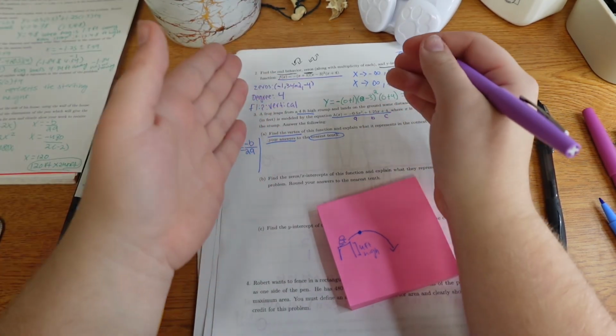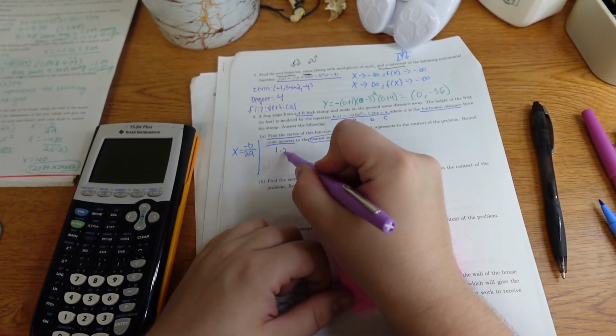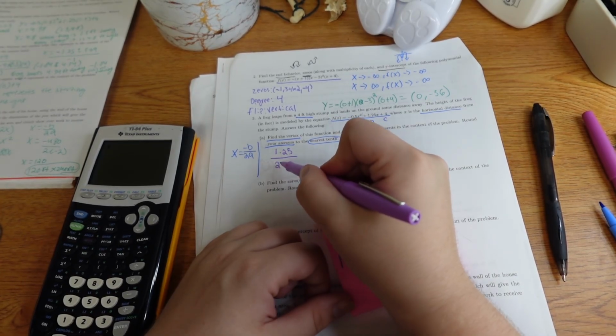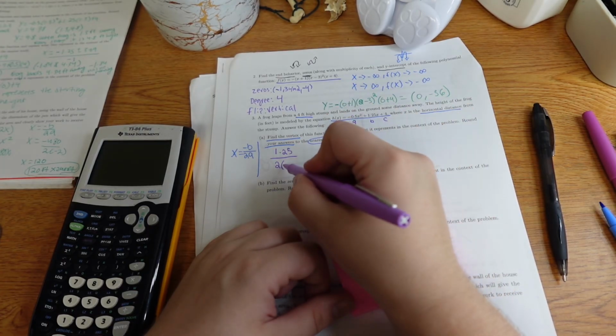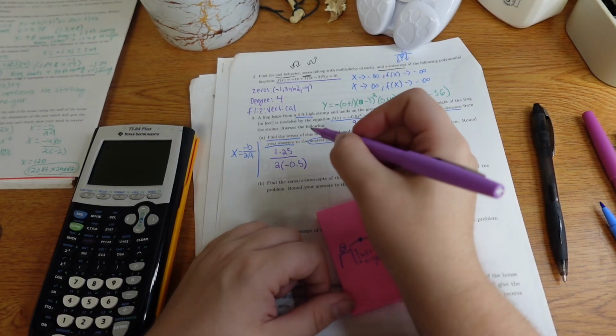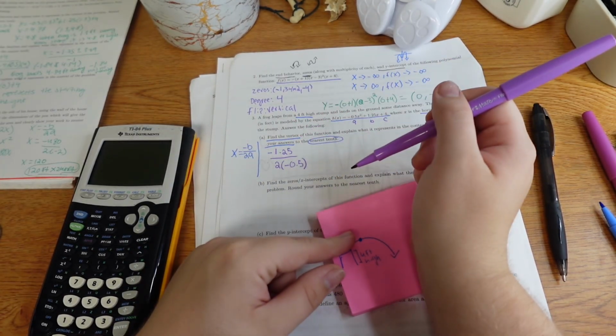So our b value is represented by 1.25, all over 2 times our a value. Remember to take that negative with you: negative 0.5. All right, and one thing that I was leaving out, we're going to put a negative in front of our b value.